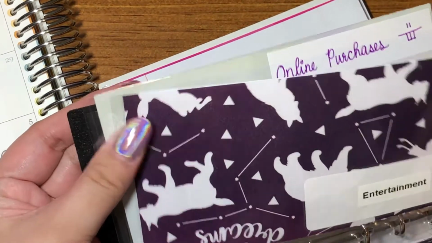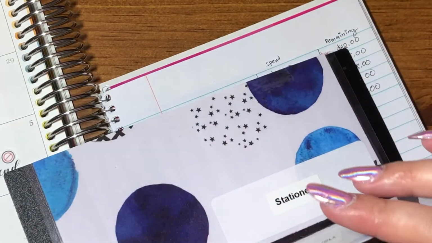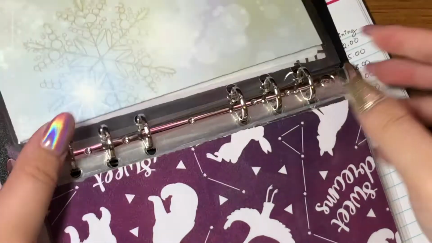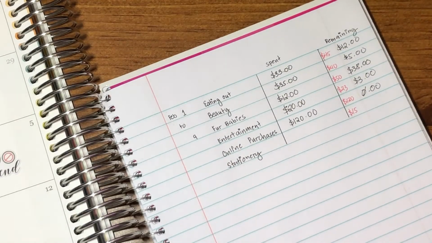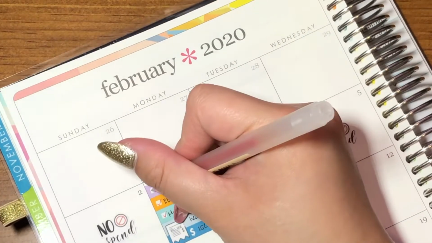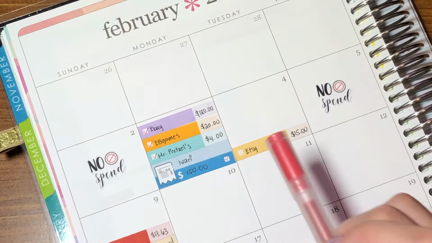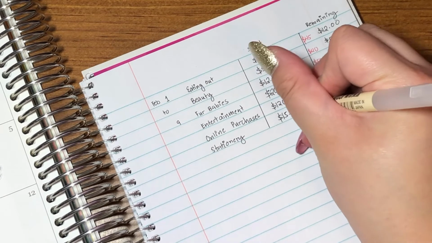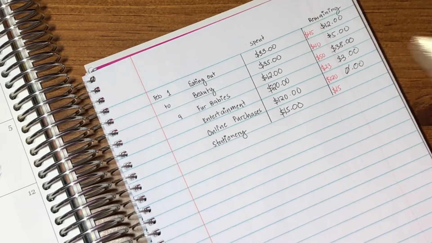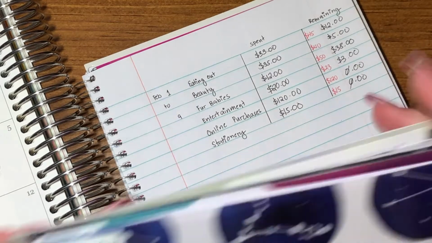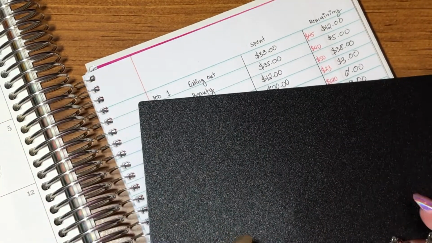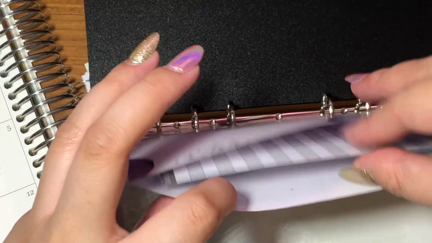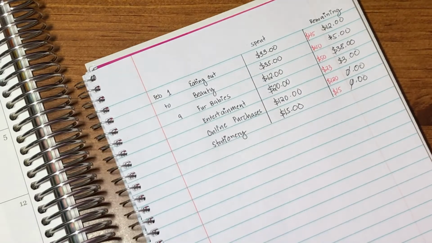So as you can see, no money, just my tracking sheet here. All right, and next up is me checking off my eBay thing here, and then next is Etsy, which is my stationery, and that is $15, and then 15 minus 15 is 0. Here's my stationery envelope. As you can see, it's just the tracking sheet in here. So yeah, so far so good.